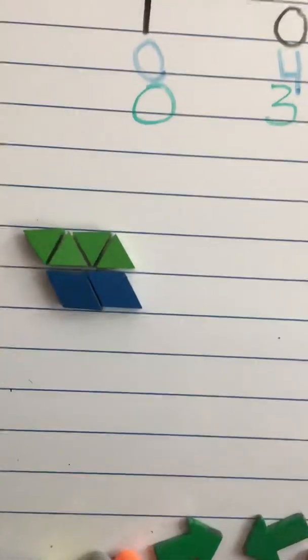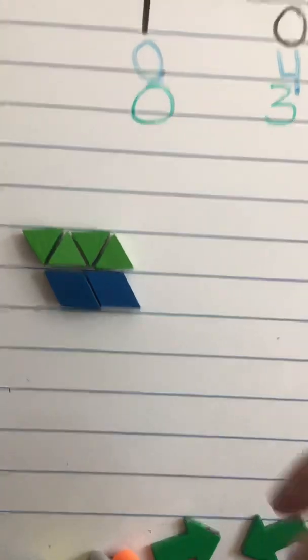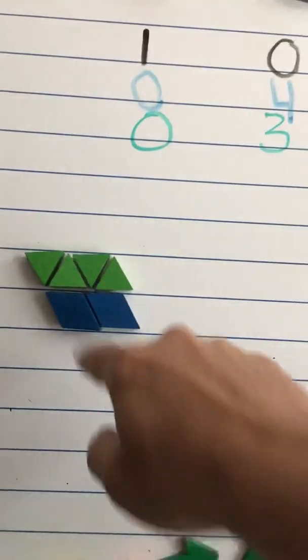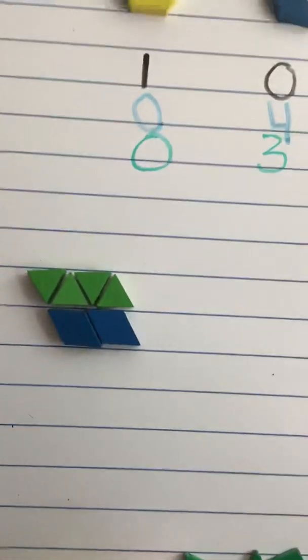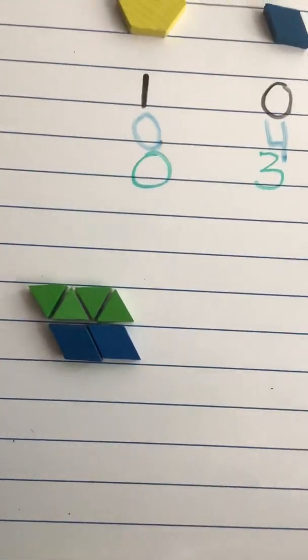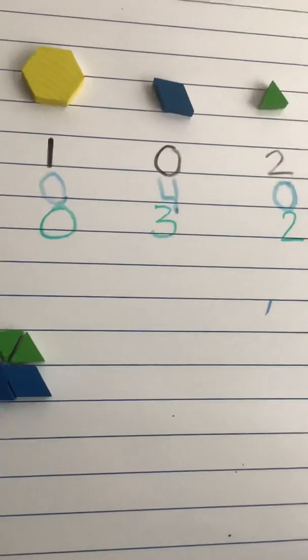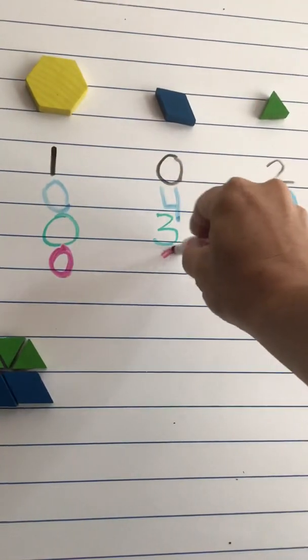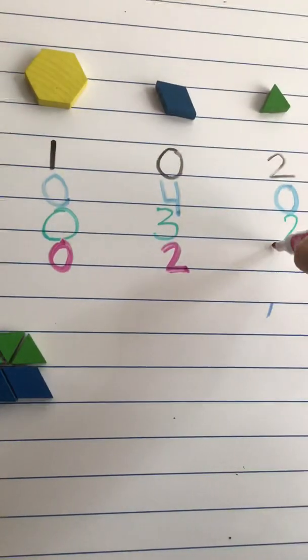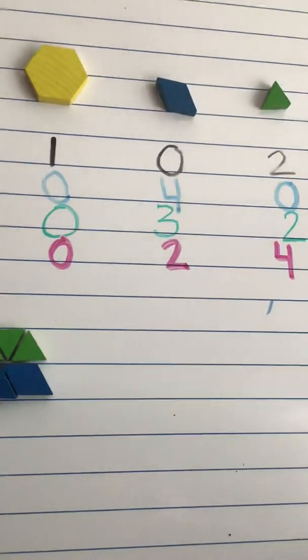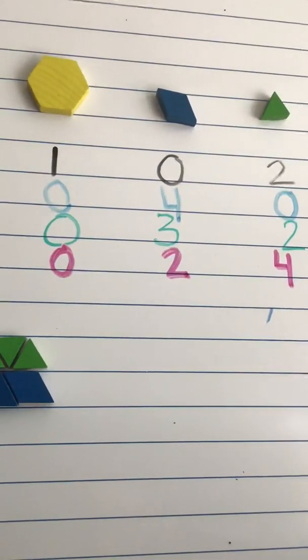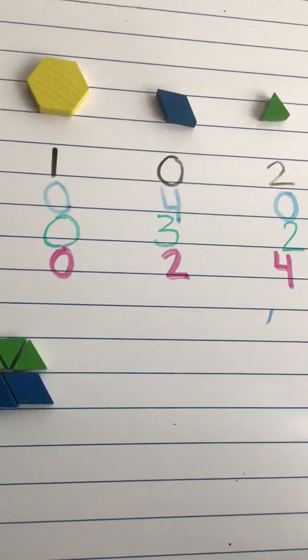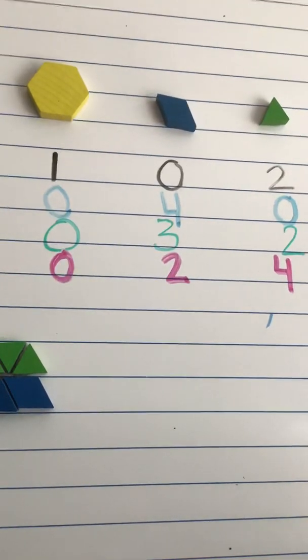the outline of my shape that I made, and this time I used 2 rhombus and 4 triangles. So when we go up to our chart up here, we can fill in 0 hexagons, 2 rhombus, and 4 triangles. Go ahead and fill it in on your paper. Practice moving your shapes around.